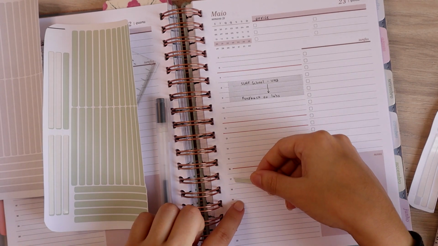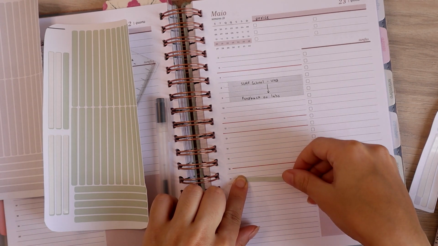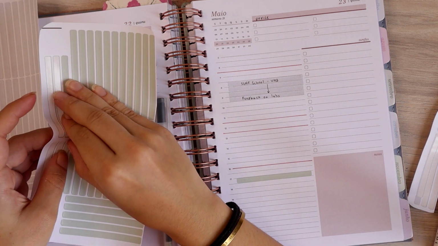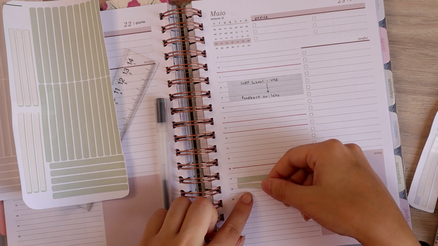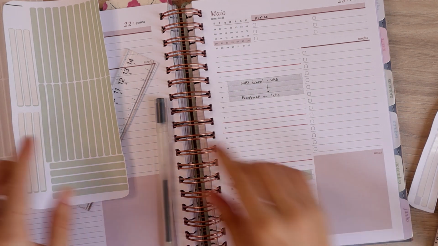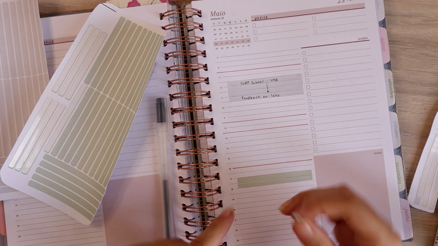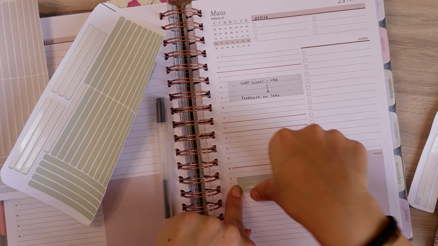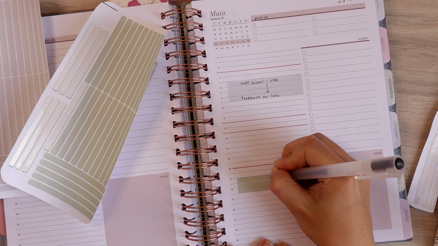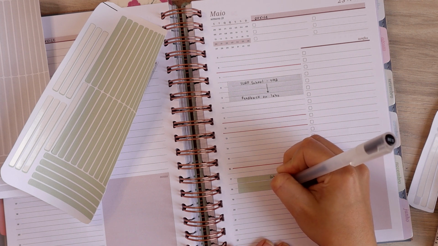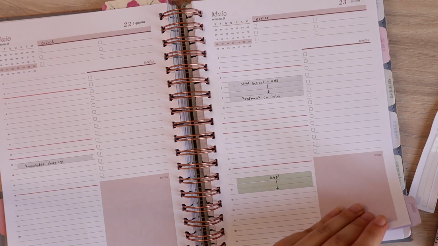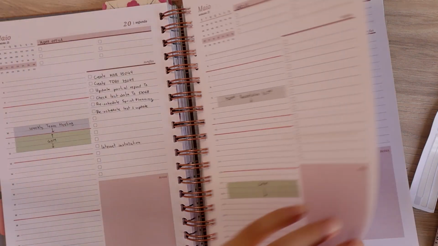I'm really loving these stickers. I think they are going to work better than the previous ones. I will have to test them for this week and then see how I like them, but I'm pretty confident it's going to be a little bit better than the other ones. Just the feel of them is a little bit better as well. There you go. So we have gym here. There you go. Perfect. So that's it for the office days.